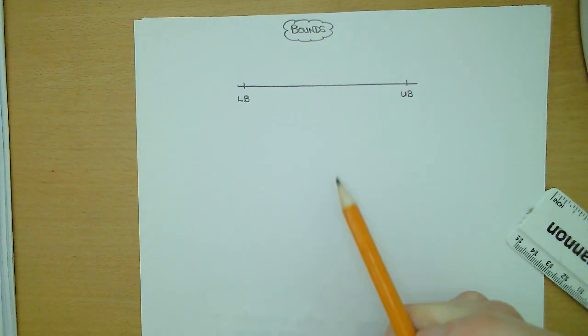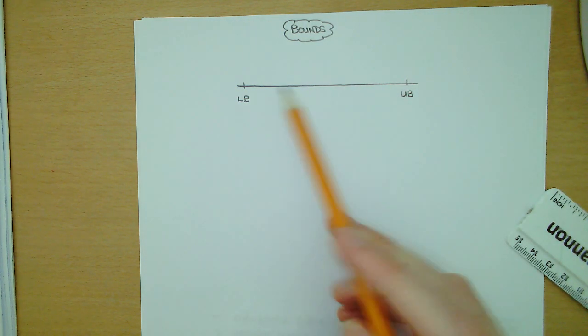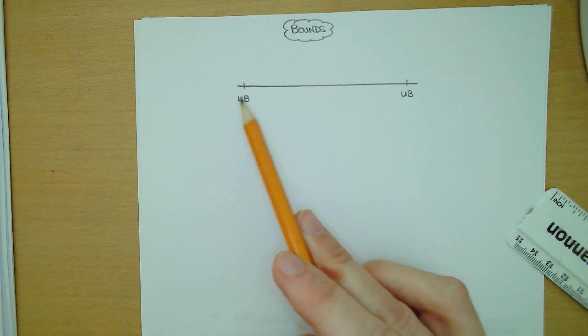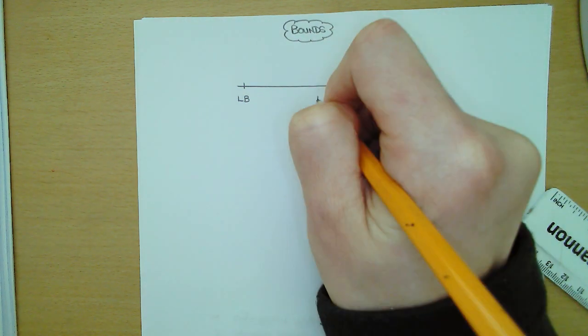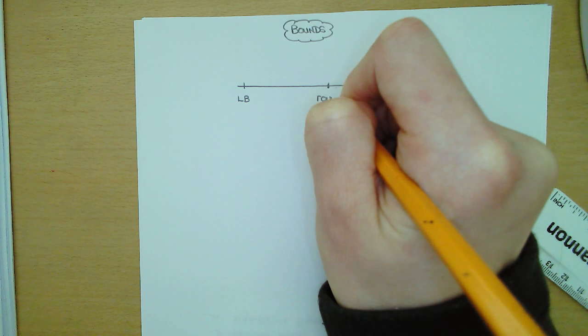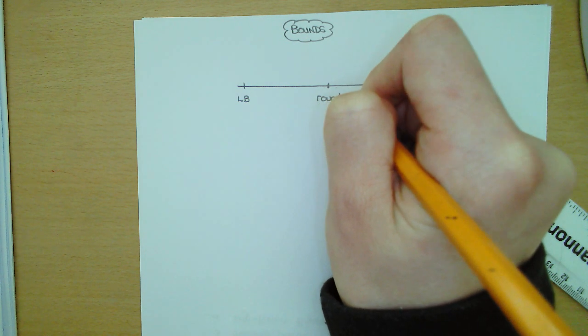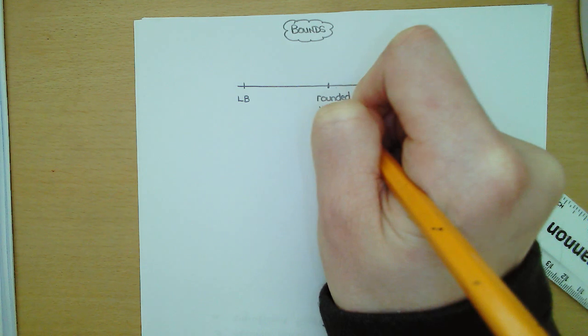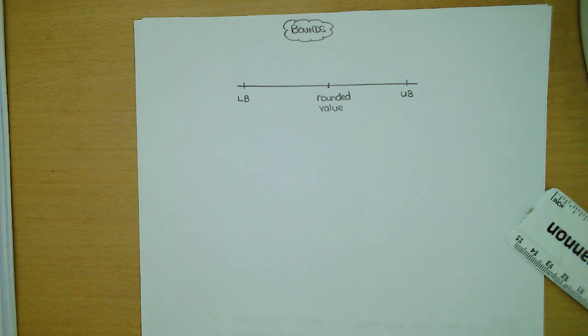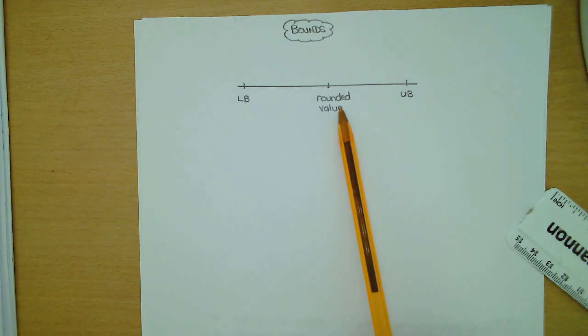The rounded value is halfway between the two bounds, the lower bound and the upper bound. The difference between the rounded value and each bound is called the error.